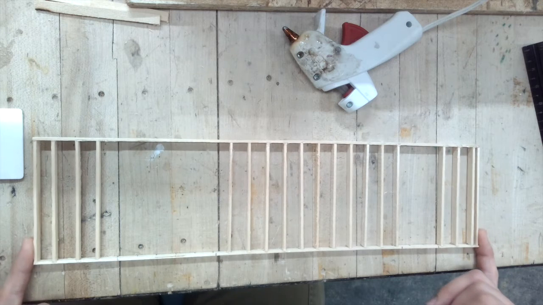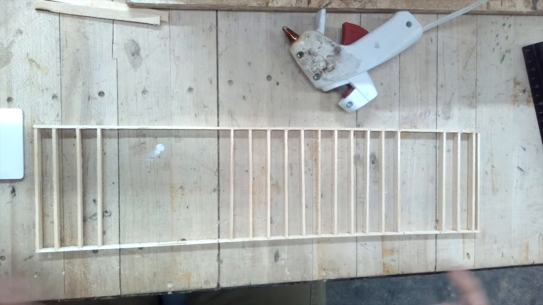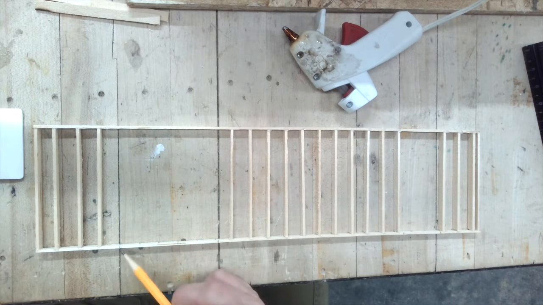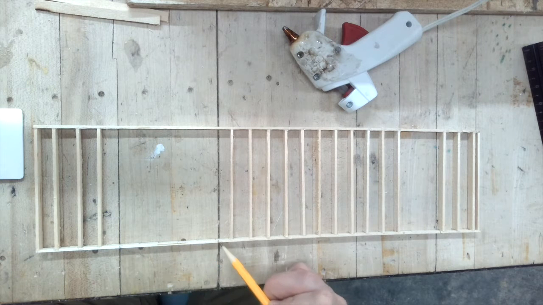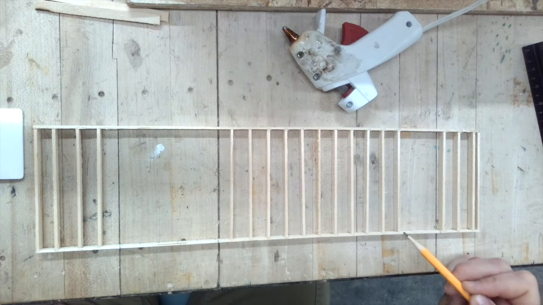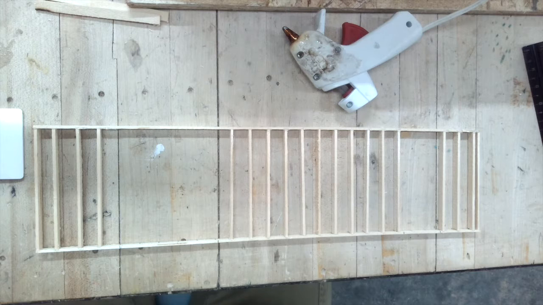All right, so now we have our wall with all of the studs minus the areas in between where our doors and windows are going to go. So let's show you how doors and windows go in, how we frame them up.